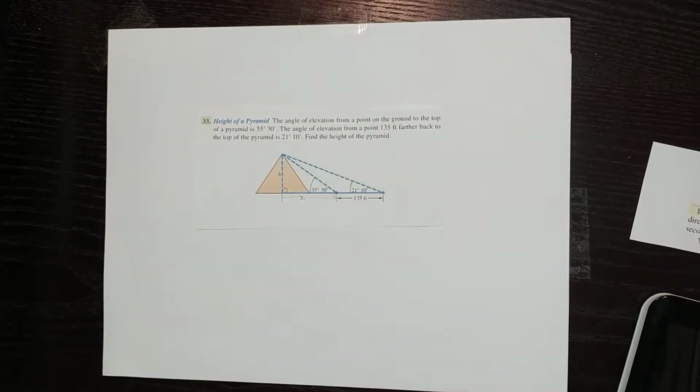This video is another right triangle application, only this one involves angle of elevation. An angle of elevation is when you're looking at some horizontal and you're looking up. That angle that it creates as you look up at something is the angle of elevation. Angle of depression is when you're looking at a horizontal and you look down, and that's the angle it makes when you look down.